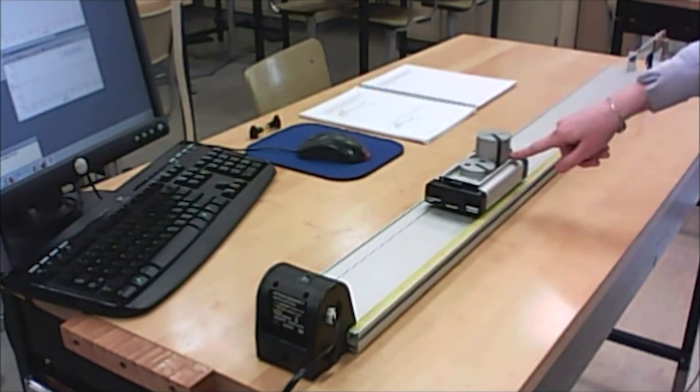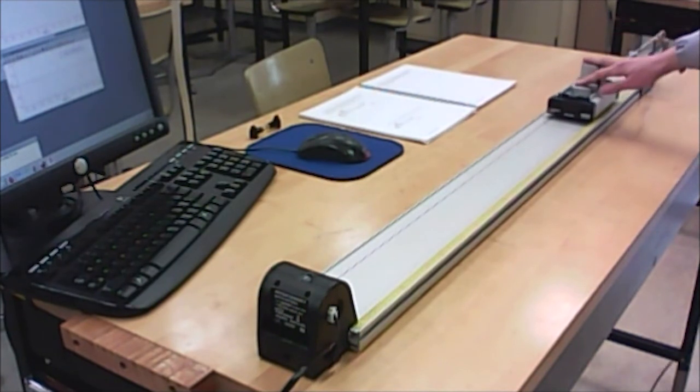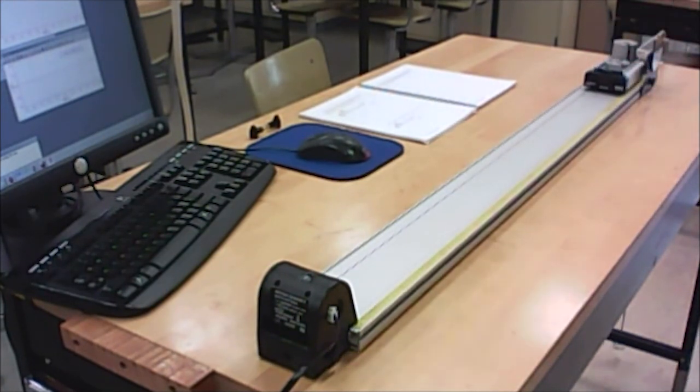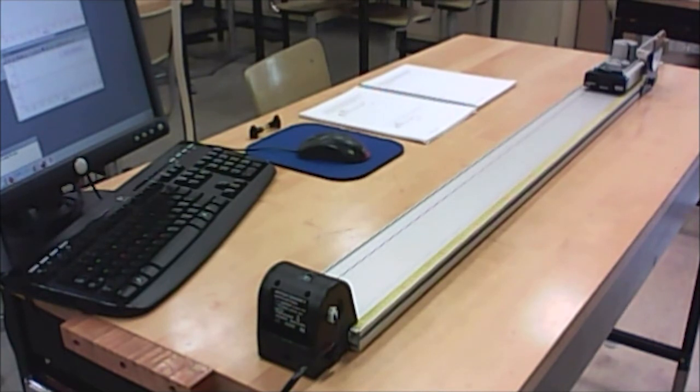That applies a horizontal force to the cart, so when I release it, the cart then accelerates down the track. Now you are going to capture that motion on screen, get some graphs of it, and as usual you will fit a straight line to your VT graph in order to get the acceleration of the cart.